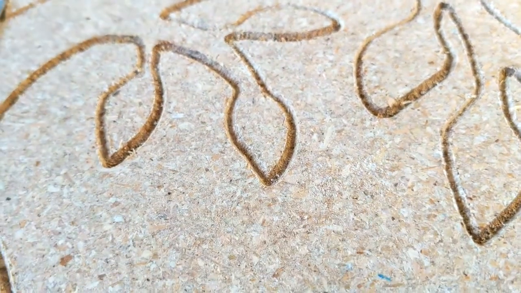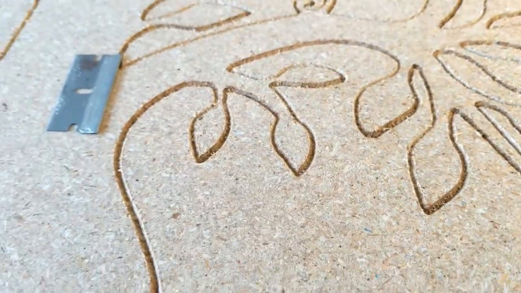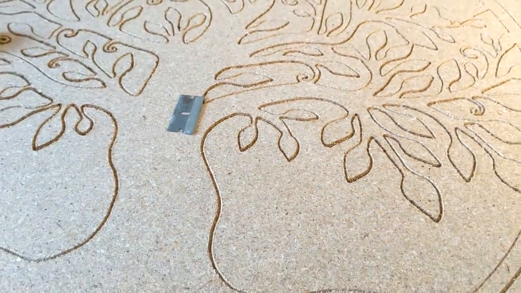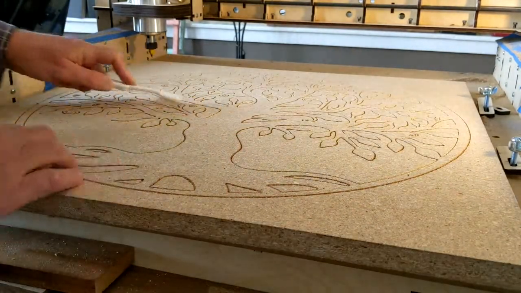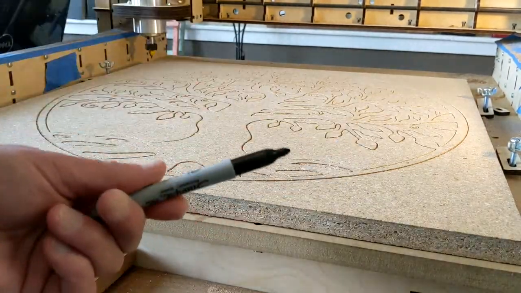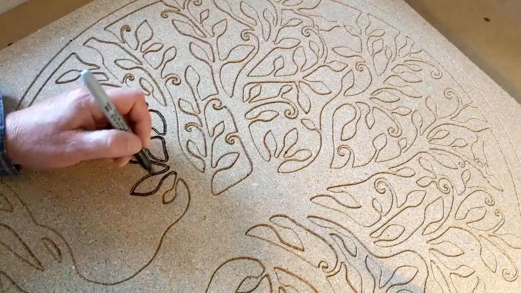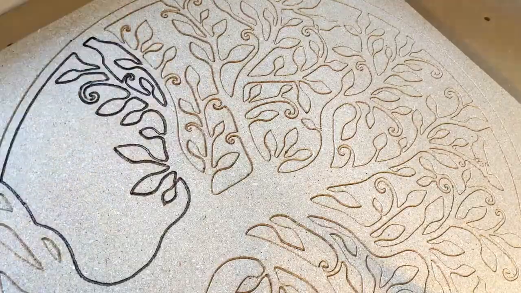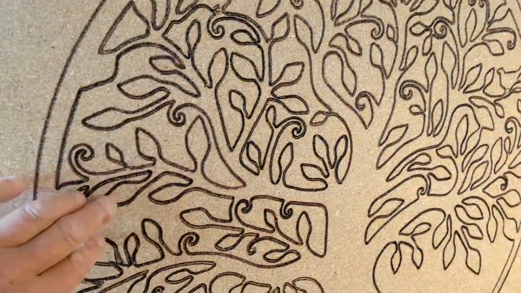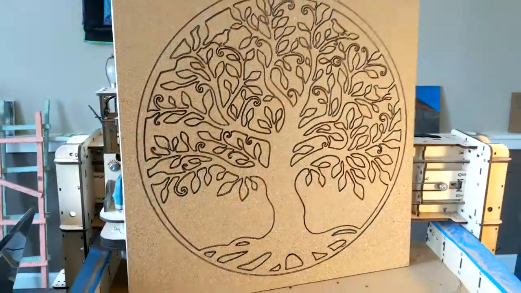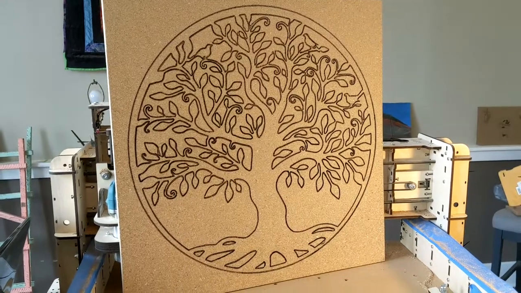This is just one pass. Then I'll vacuum everything off, take the toothbrush, brush my teeth, and take it to the next step. And then I'm just going to take a Sharpie and fill in all the lines. And there's the finished product. I mean, you get up close, it's pretty rough, but you know, from a distance, this actually looks really cool, just for particle board.